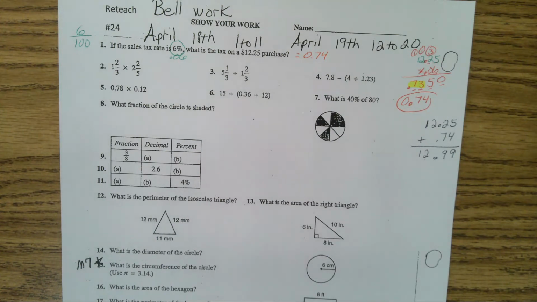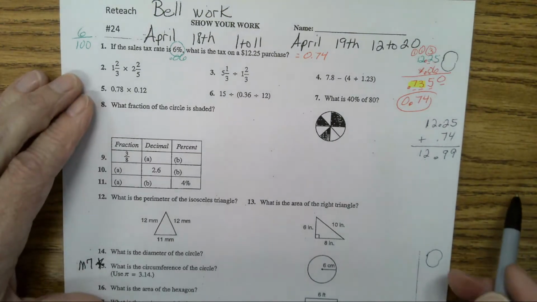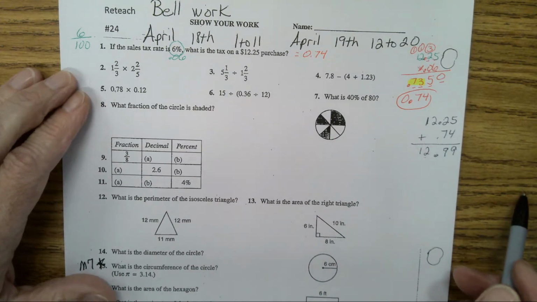You would know that that would be way too much, wouldn't you? So just think about, what am I doing in this problem? Okay? Any questions?